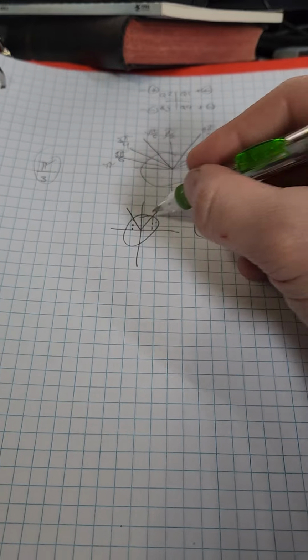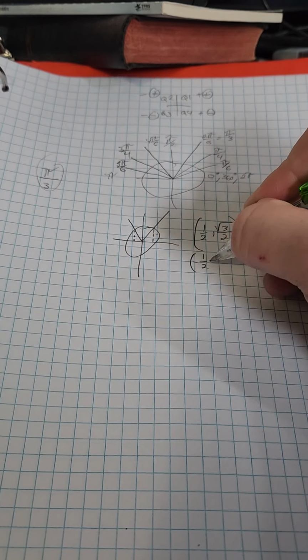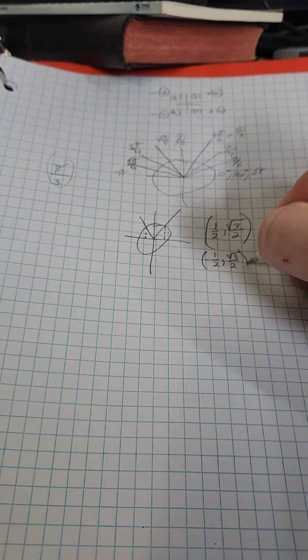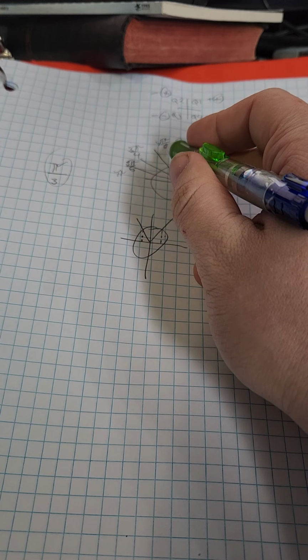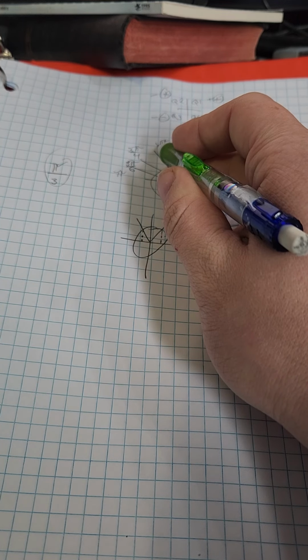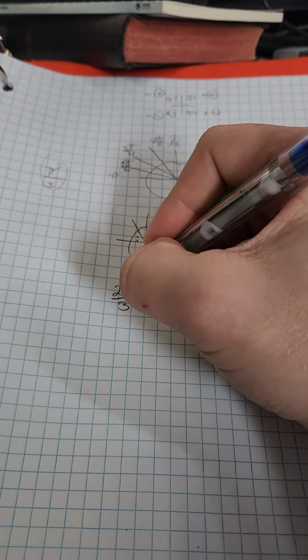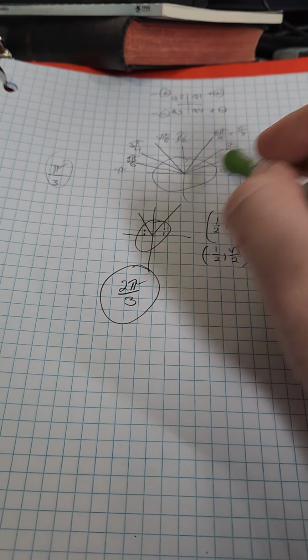So this guy here is going to give us negative 1/2, comma, positive root 3 over 2. And this value here being 4 pi over 6, or 2 pi over 3. And our answer, 2 pi over 3. If he's asking for the degree answer, we can also give him that.